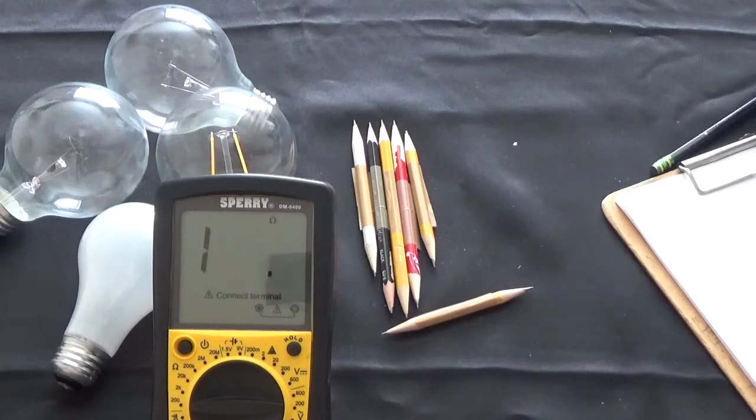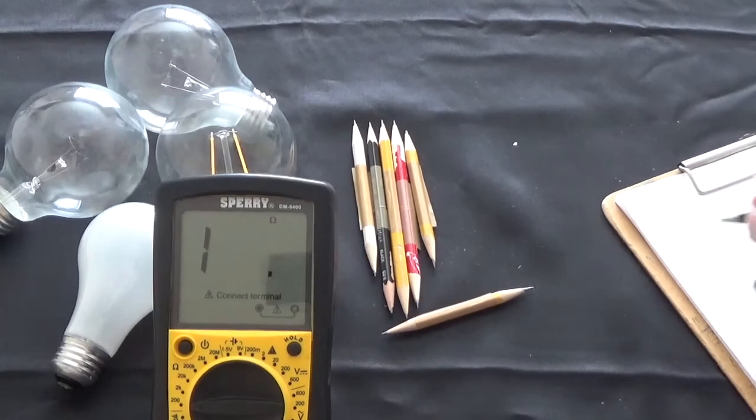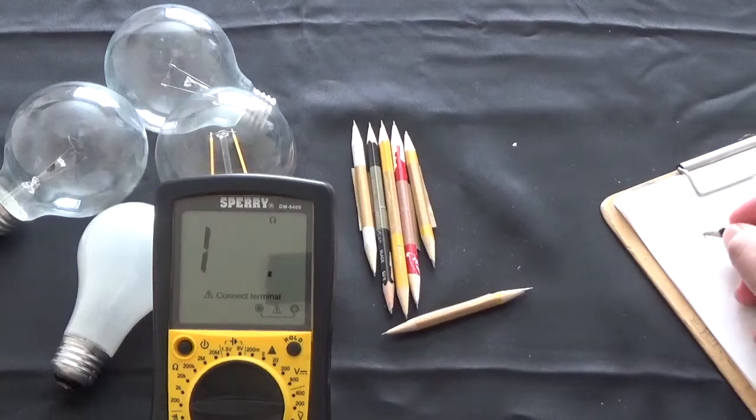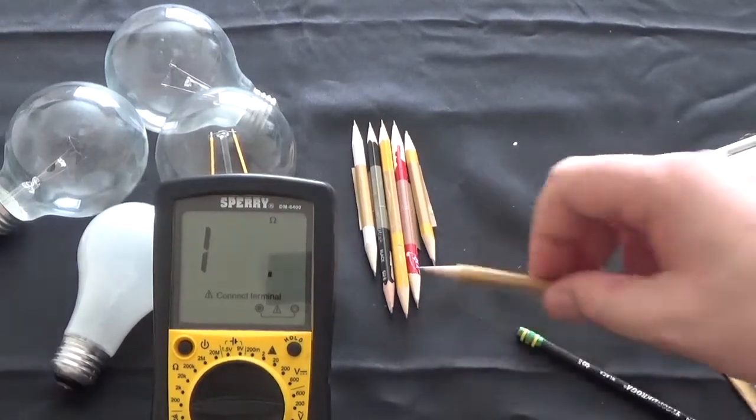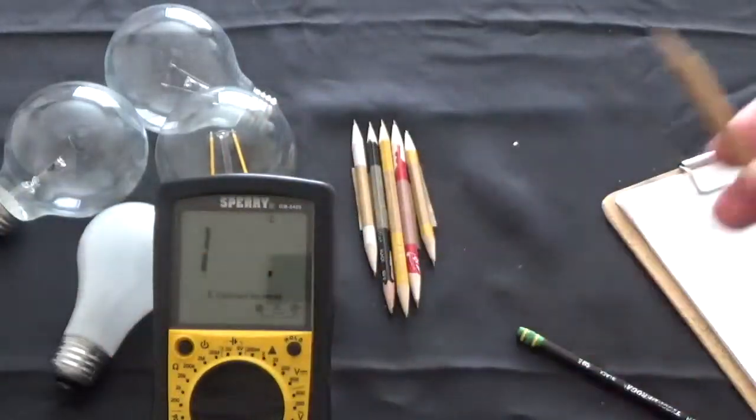Yeah, so it is around 21 ohms. So this is our number one. It is around 21 ohms.